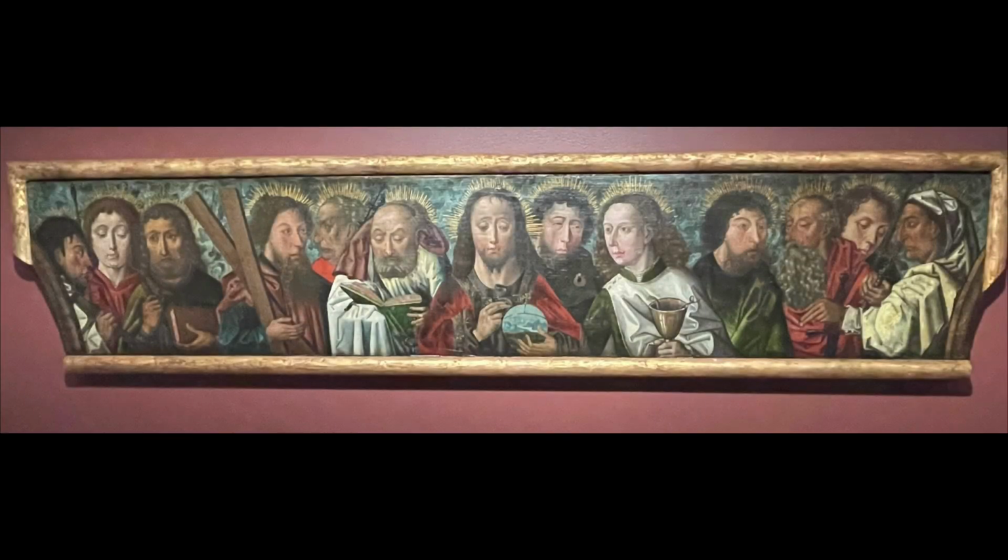My name is Betty, and I'm a museum docent. Since this is the beginning of the Christian Holy Week, today I want to share an object that is full of Christian iconography. It is an oil painting on panel called Christ and the Apostles. We don't know the painter's name, but the work was done in Germany between 1480 and 1520.